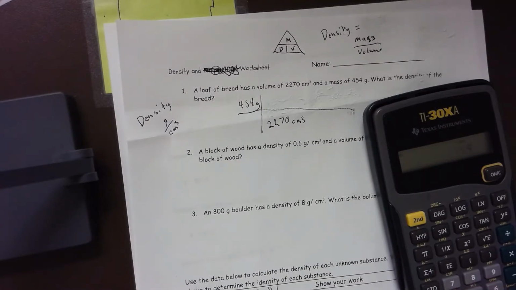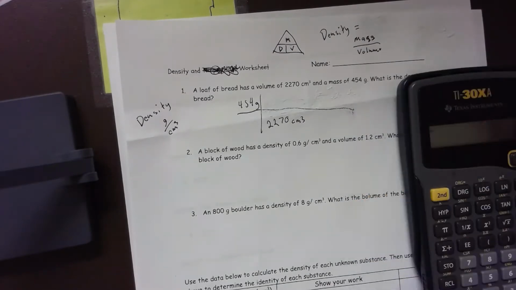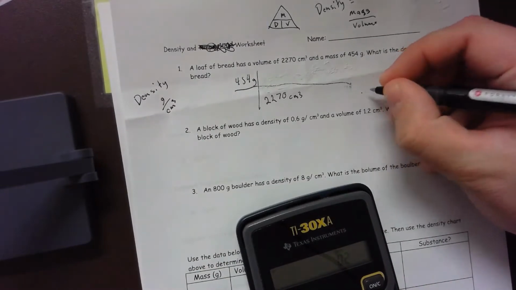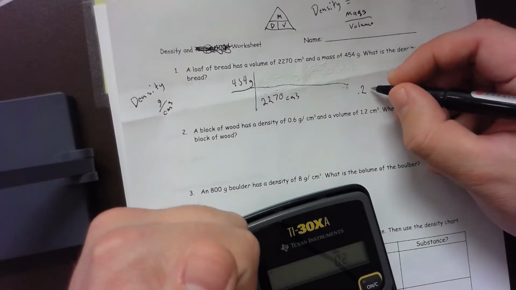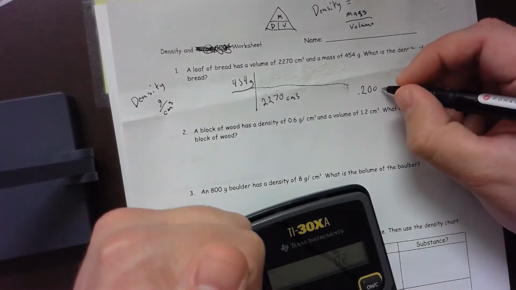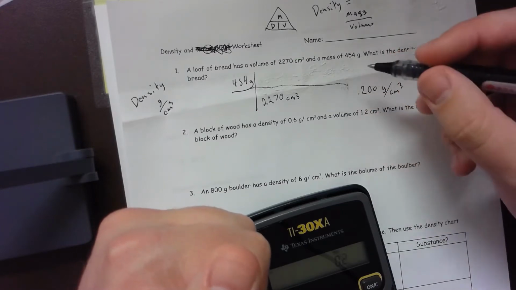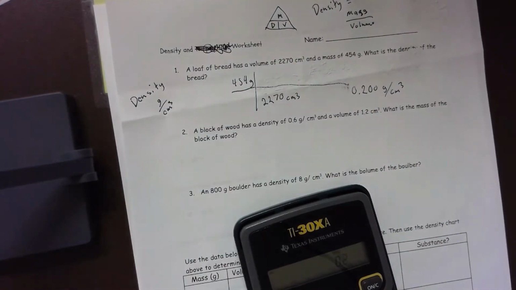So 454 divided by 2270. That means we have a density of 0.2. So remember, there's 3 sig figs, so it's 0.200 grams per centimeters cubed. This is what our density equals. So remember, we're doing our sig figs, so we have to do that.